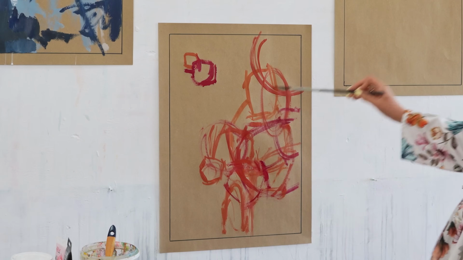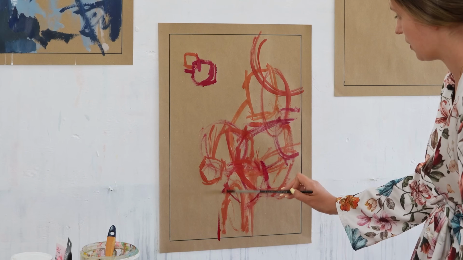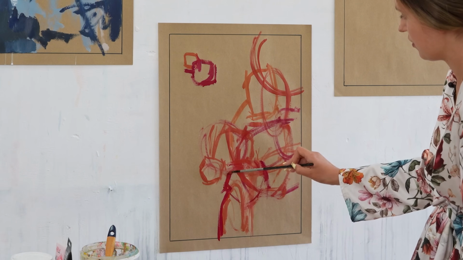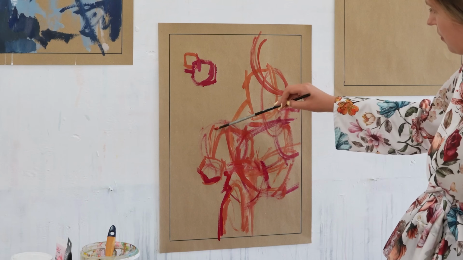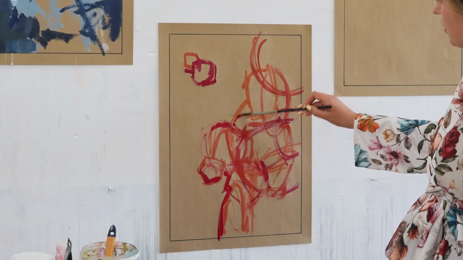Then, as I have some dynamic going on that I like, which is kind of what I like here, I look for the outline of the edges.